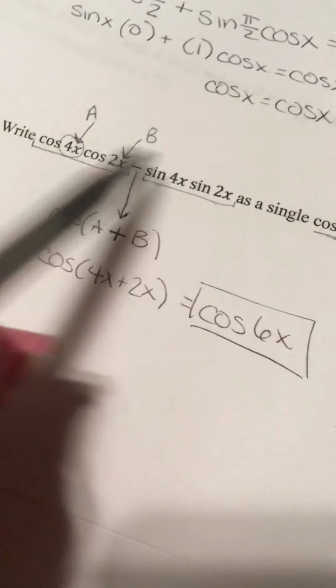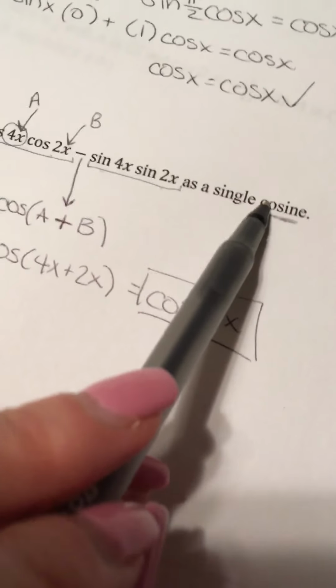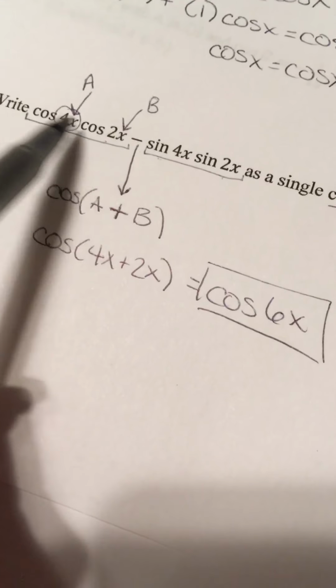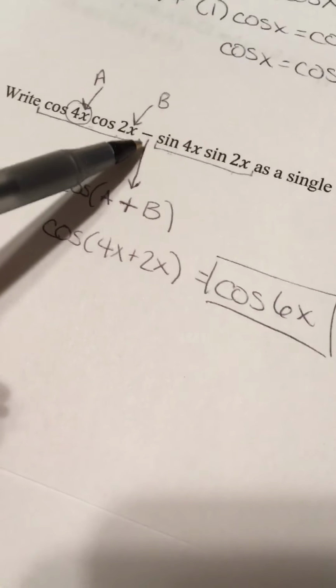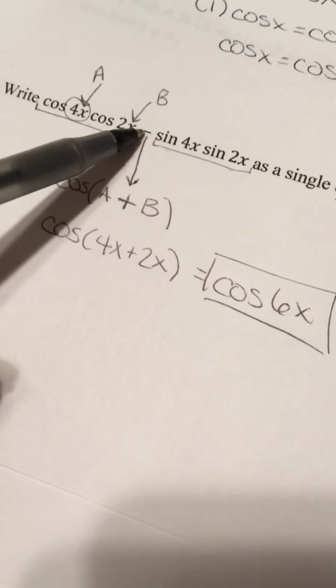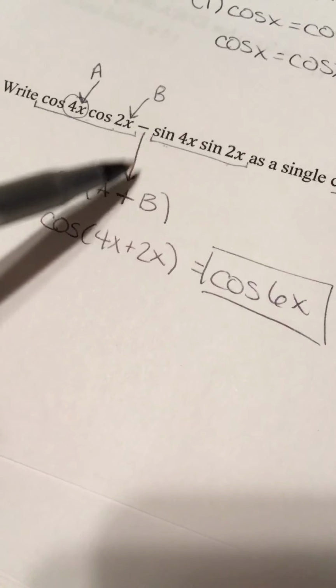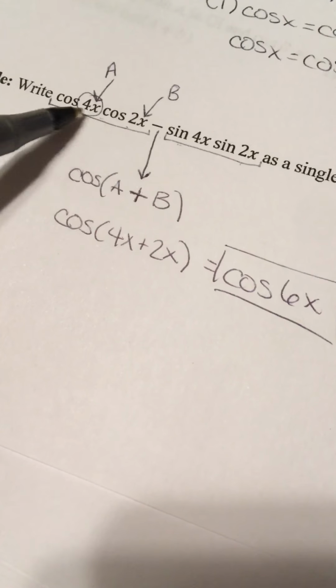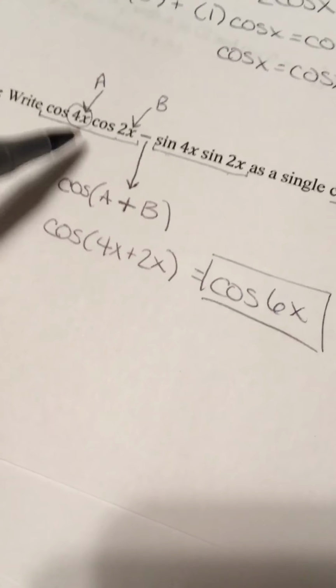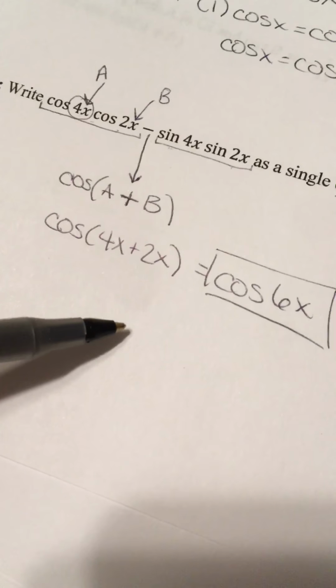So we recognize that it's a cosine. Number one, they tell us. Number two, I recognize that it's a cosine because the cosines are grouped together and the sines are grouped together. Cosine rule tells me that if there's a minus sign, it's actually a plus because we do the opposite in the expansion versus when we condense. And then just label out those two pieces, A and B, and then simplify to get 6x.